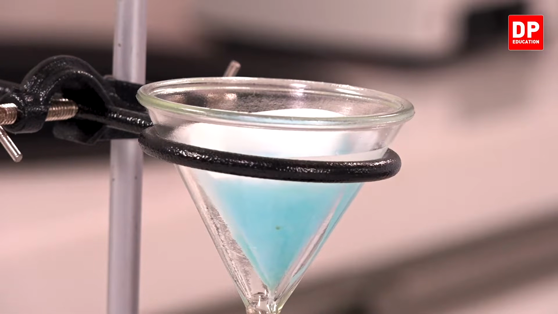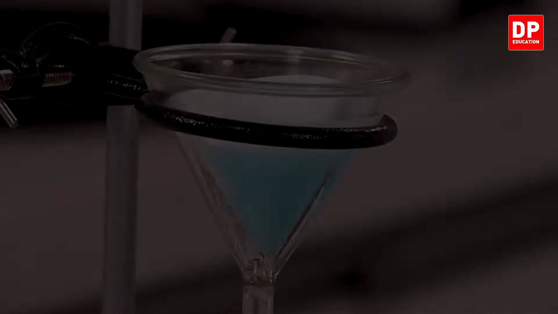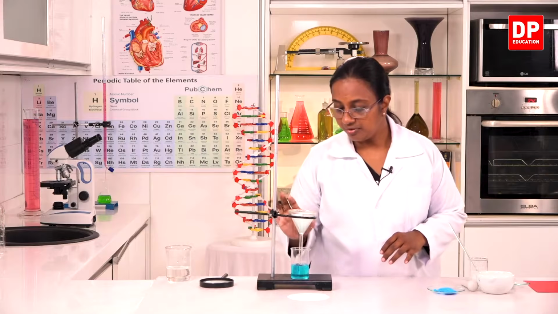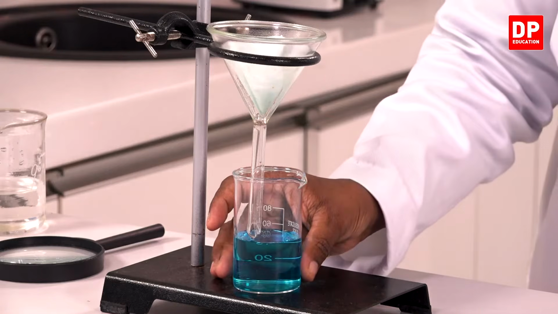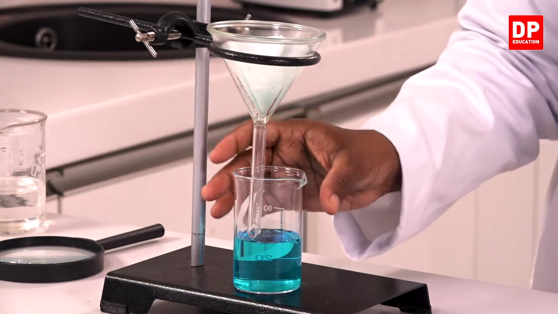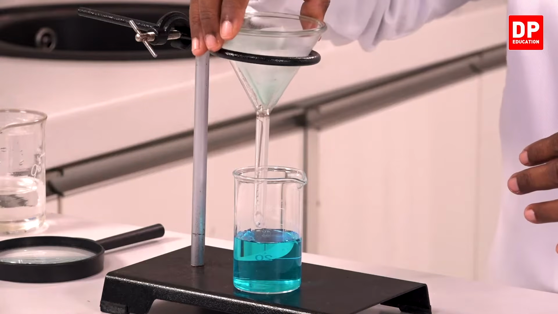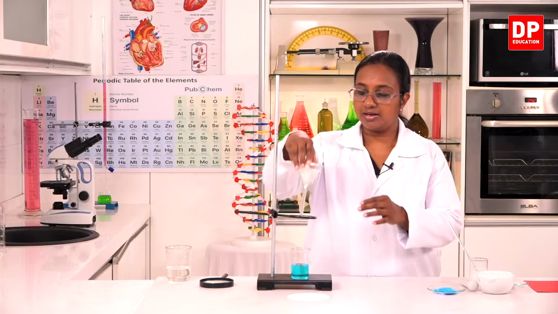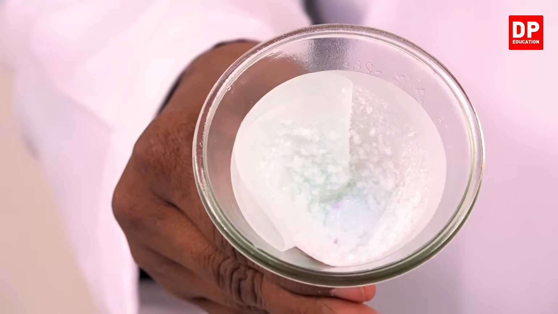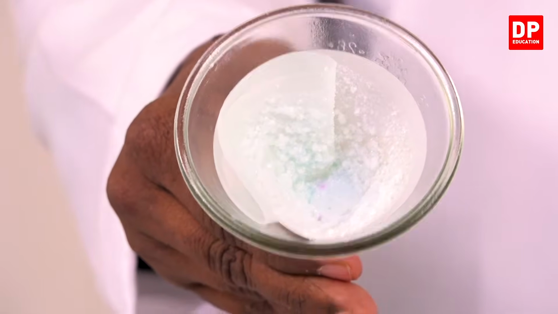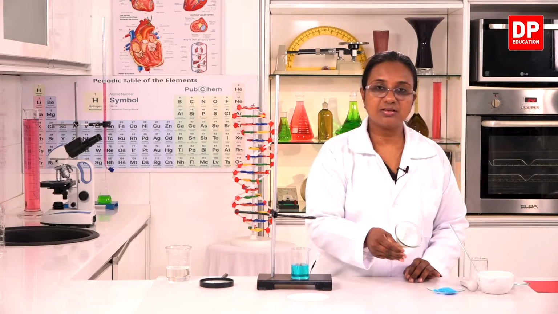Still the mixture is getting filtered. So you can see now all the solution has filtered. Here you can see the clear solution. It's a blue color solution. And inside the funnel, I have solid substances left. So this is something that you can observe here.